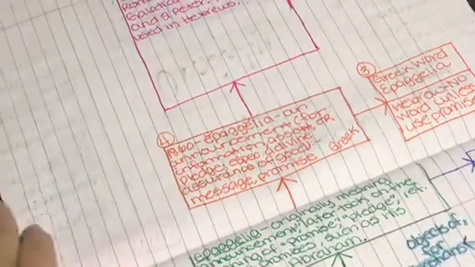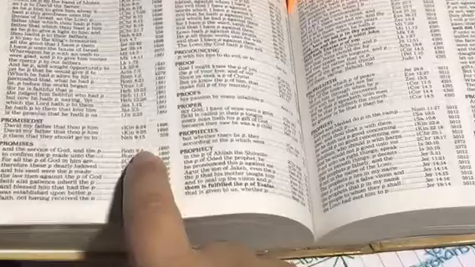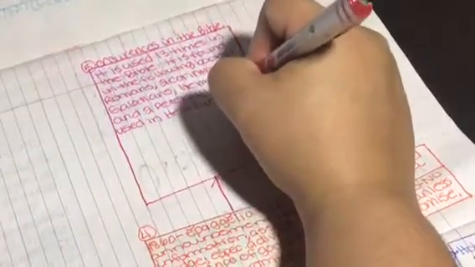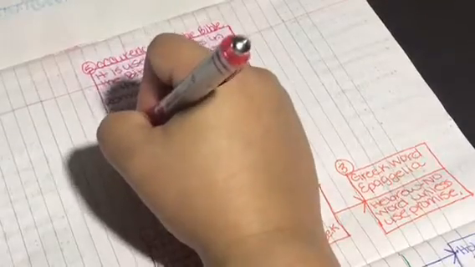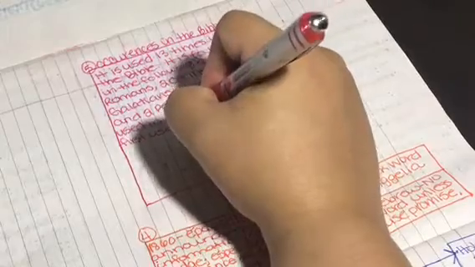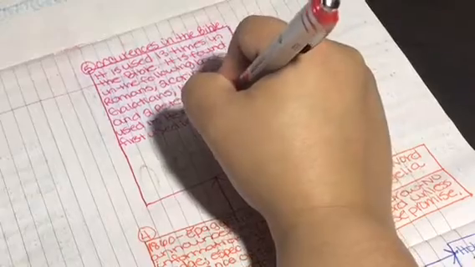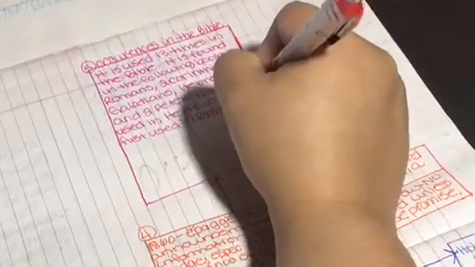And it says, where does the word first appear? So again, referencing the Strong's Concordance, the first time the word promises is used is in Romans 9:4. So then I write, it is first used in Romans chapter 9 verse 4.